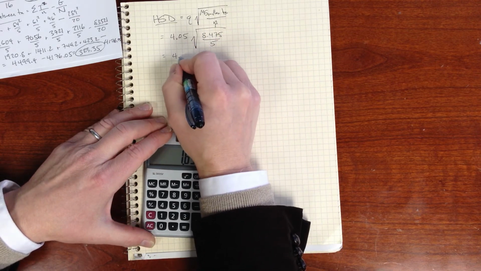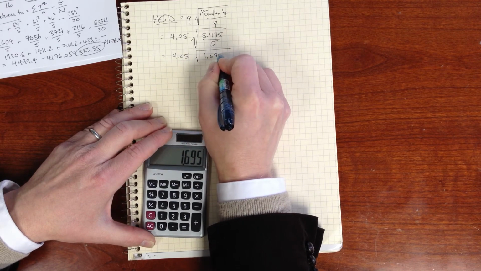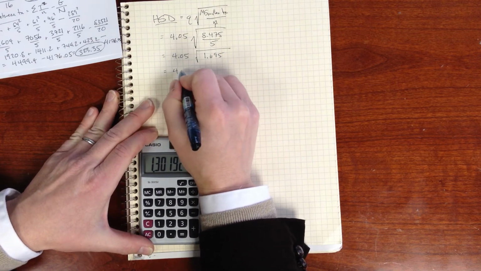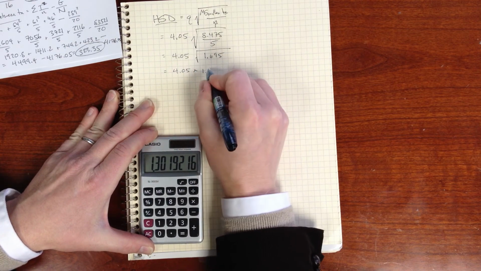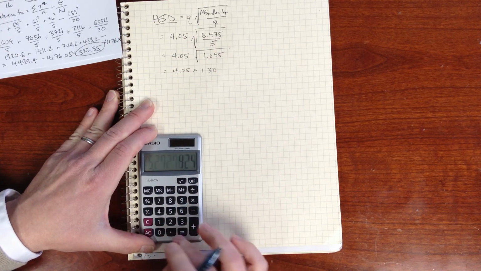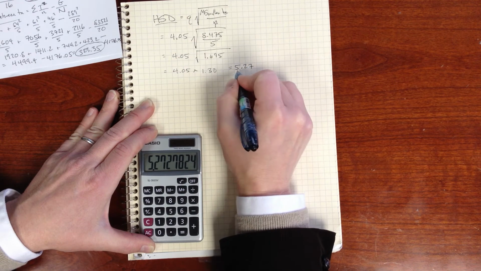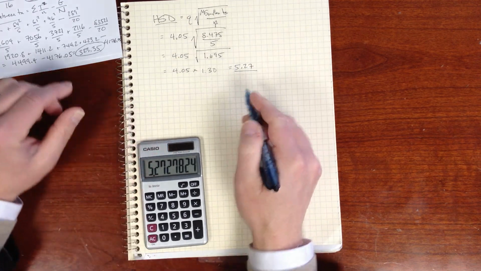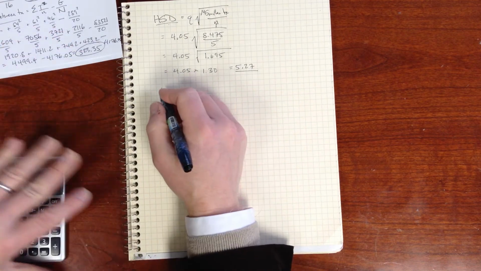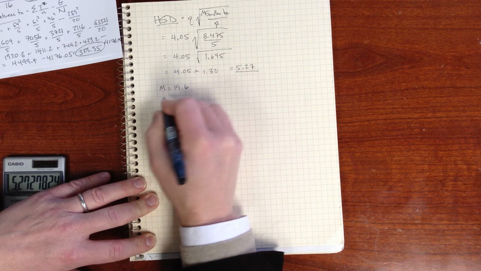So this is going to be 4.05 times the square root of 1.695. We'll square root that. Or 4.05 times 1.30 with rounding. And I get 5.27 with rounding.